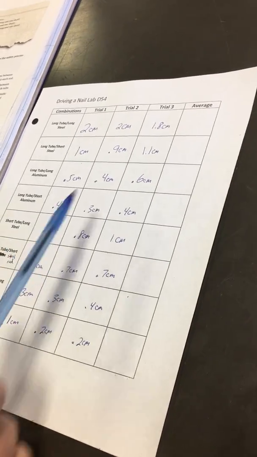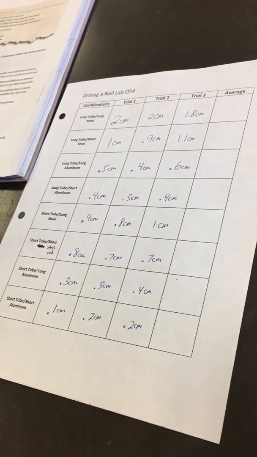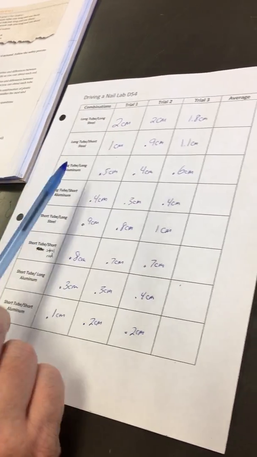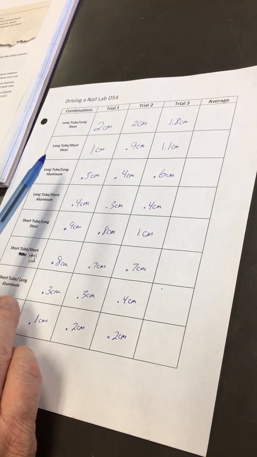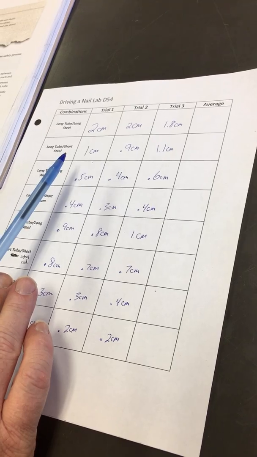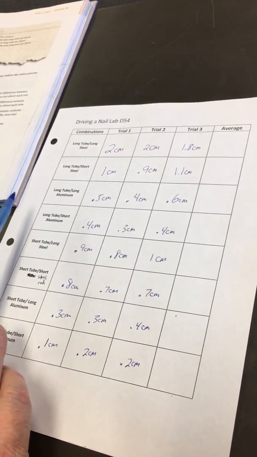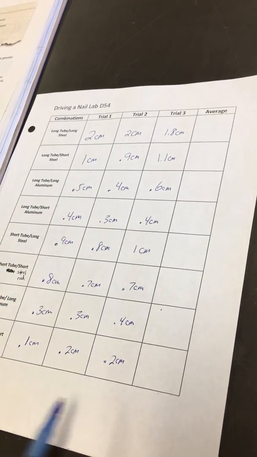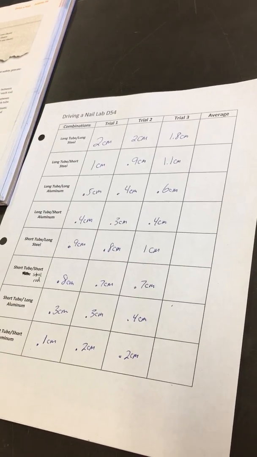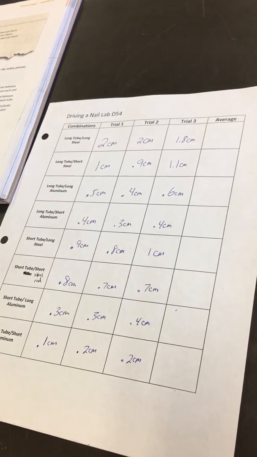So we have our data collected, so now you need to find out the average for each of these. Now, when we look at the energy transfer that was provided by the rod into the nail, the combination that has the highest average is going to be the combination that gave the most energy to the nail. And the one that was the least, the lowest number on this sheet, is going to be the one that provided the least amount of energy to the nail.